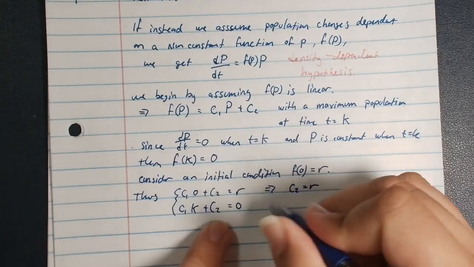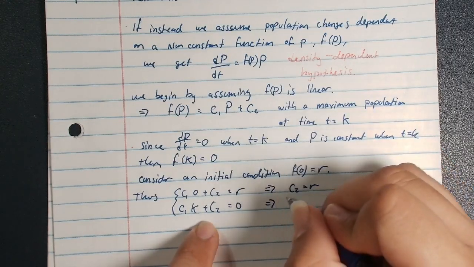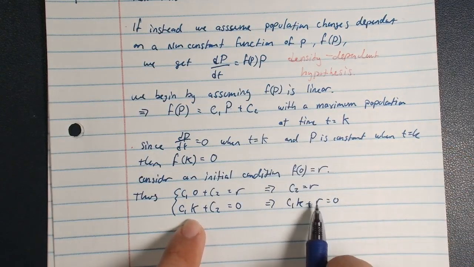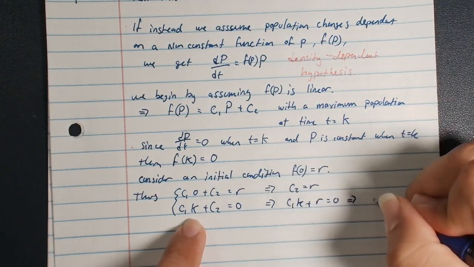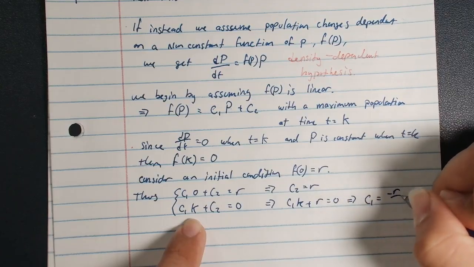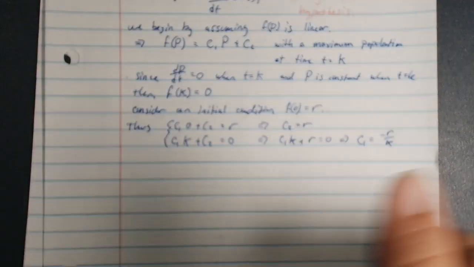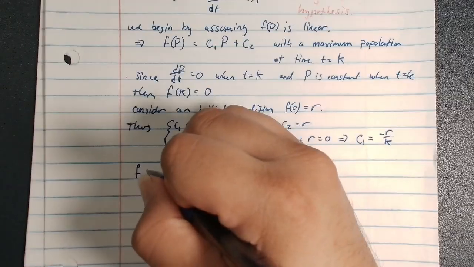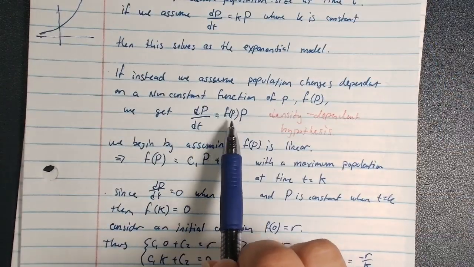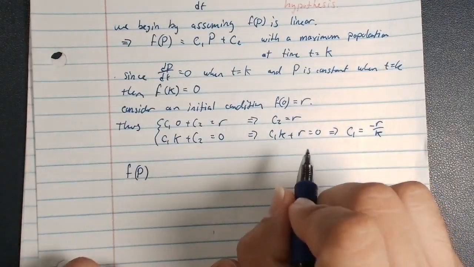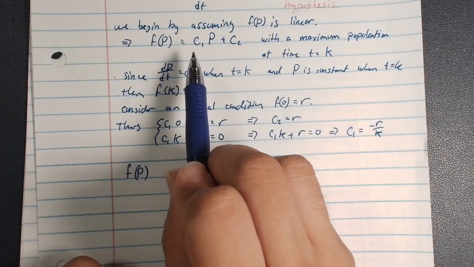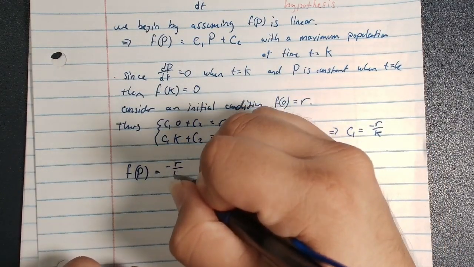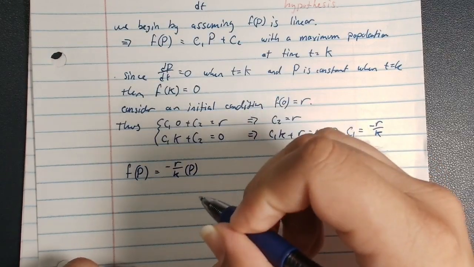Here, if you plug in c2 equals r, you get c1k plus r equals 0. You can subtract the r, divide by k, and you get c1 is equal to minus r over k, just like that. And so plugging those back in gives us a way of finding our f of p, our coefficient function here. F of p is going to equal c1, which is negative r over k times p.